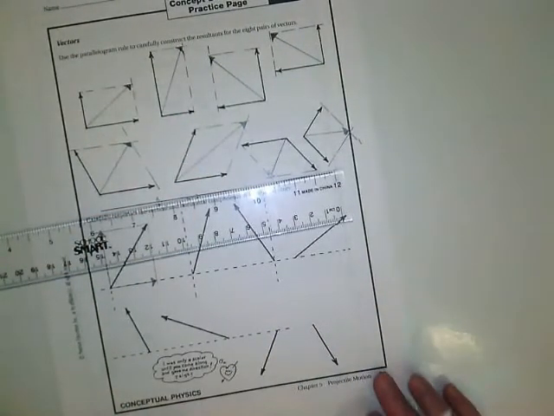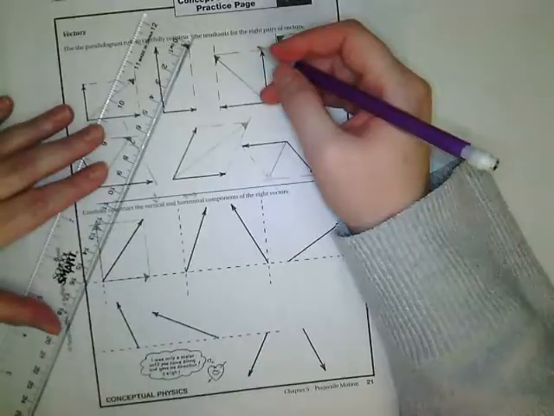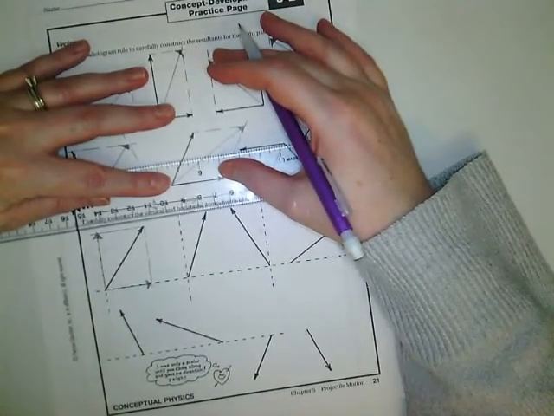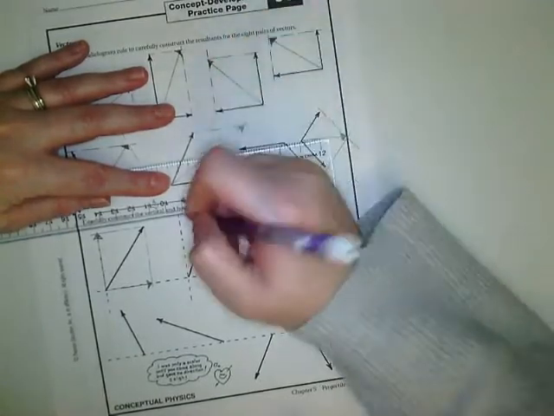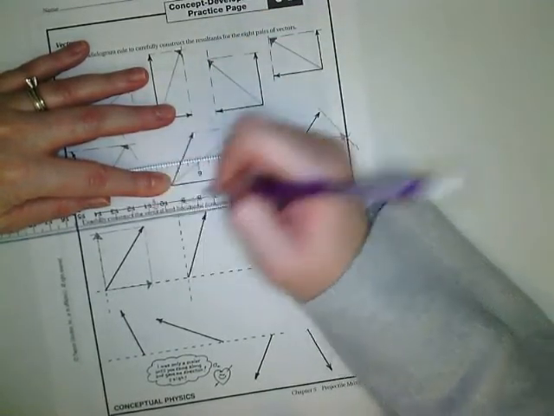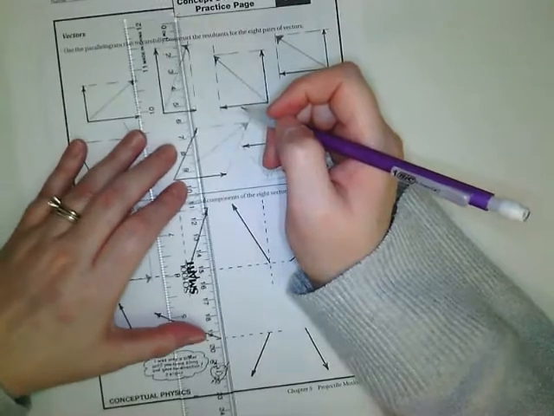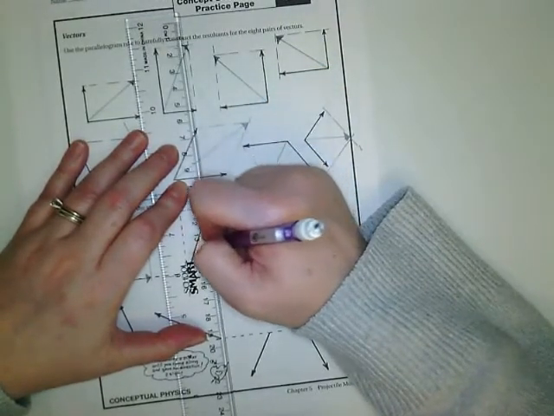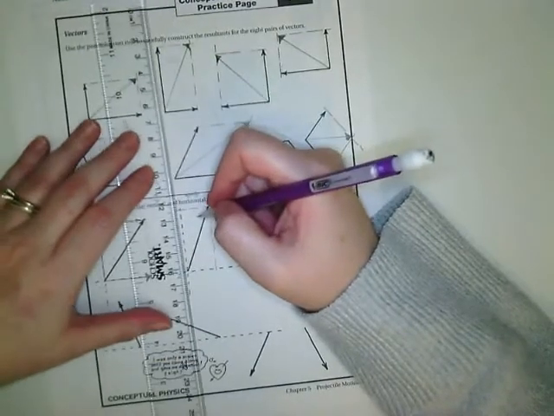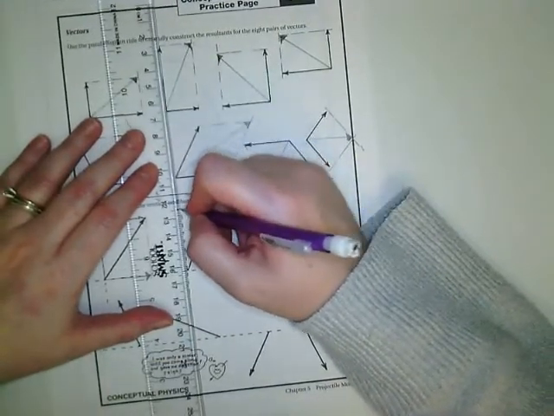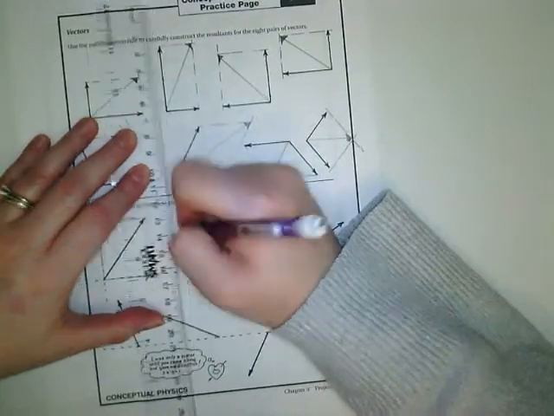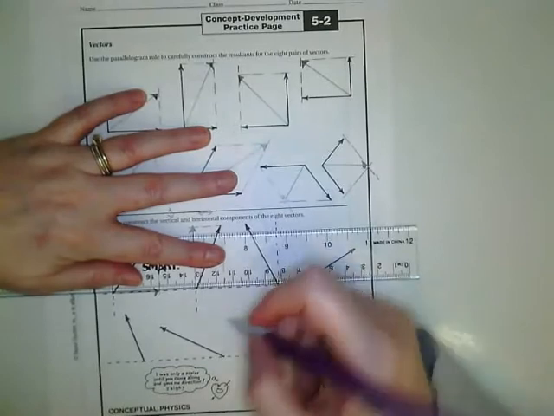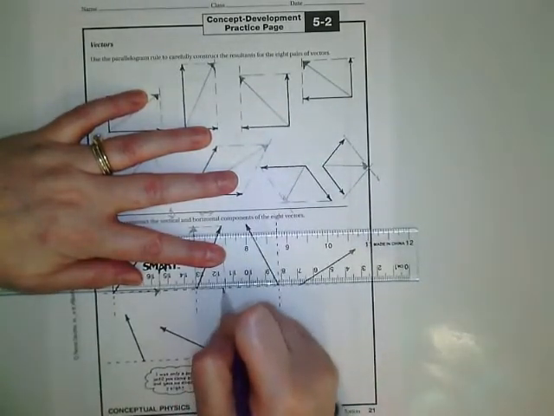Okay. So basically I'm doing the parallelogram rule again, but I'm reversing it. So from my tip down to the lines they've given me for my horizontal and vertical. And then here's my vertical component of this one. And here is my horizontal component of this one.